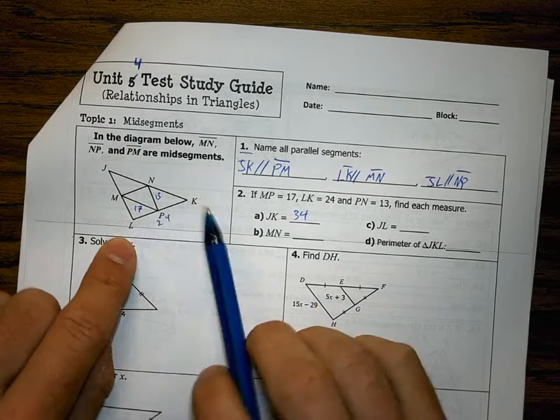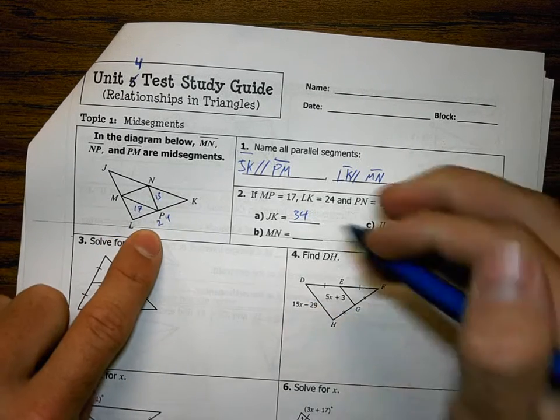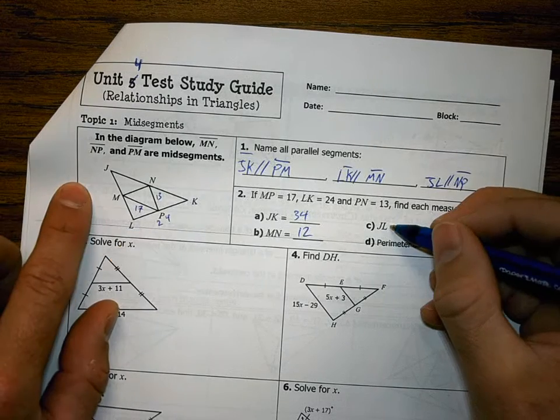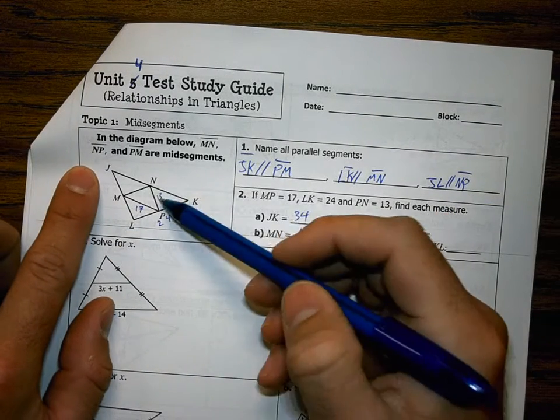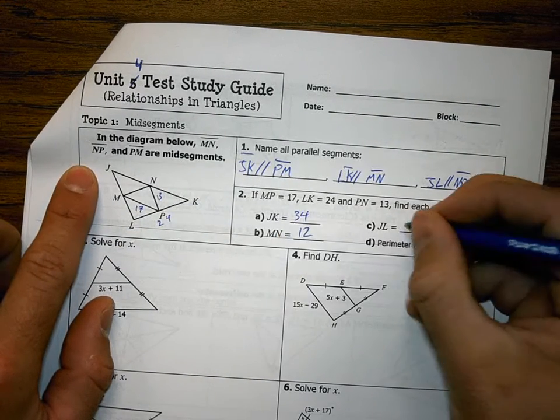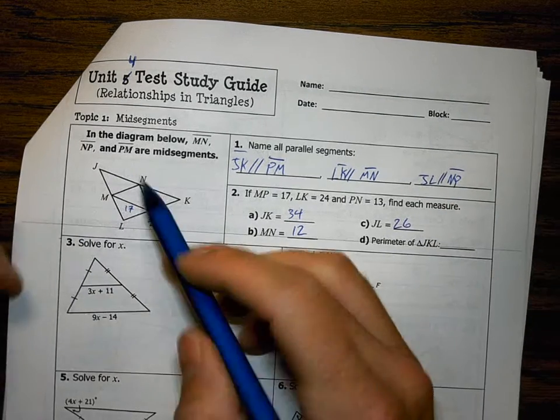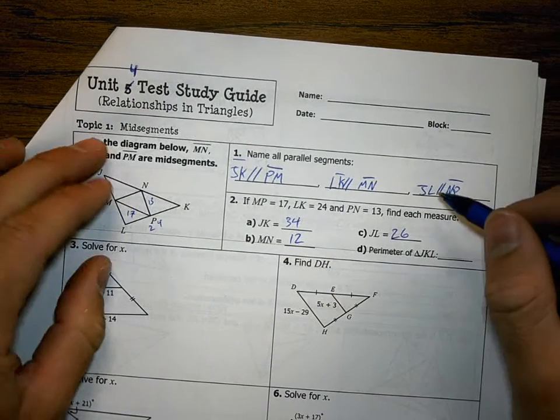MN is half the length of LK. Half of LK, 24, would be 12. And JL is going to be twice as much as NP, which is 26. So the perimeter of the entire triangle, JKL, I need to add all of those up.